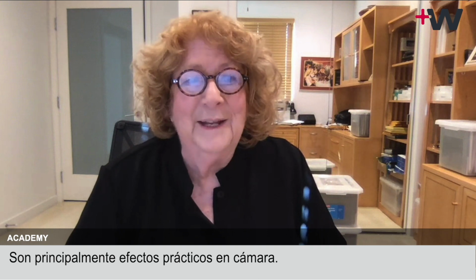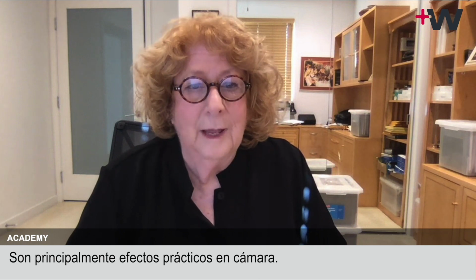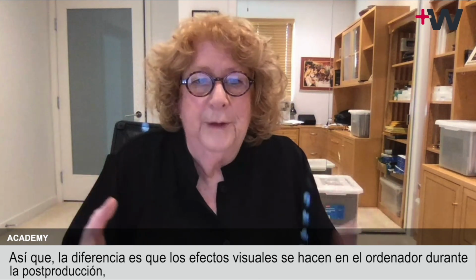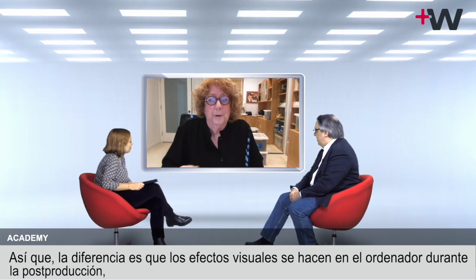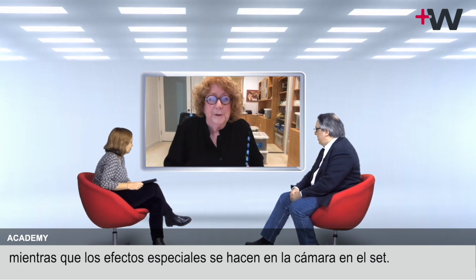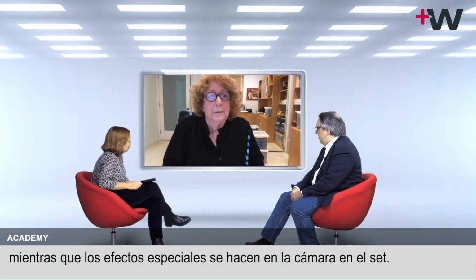They are mainly in-camera practical effects. So the difference is that visual effects is done in the computer during the post process, whereas special effects are done in-camera on set.